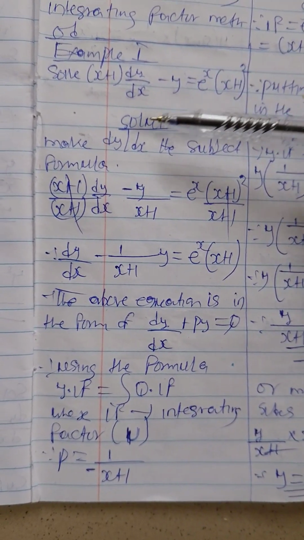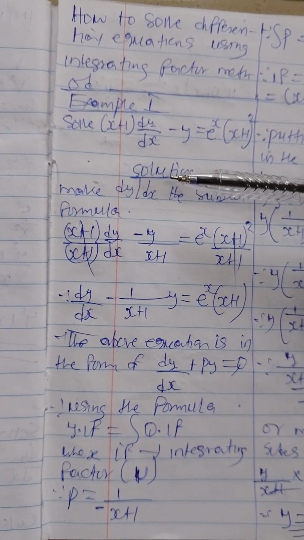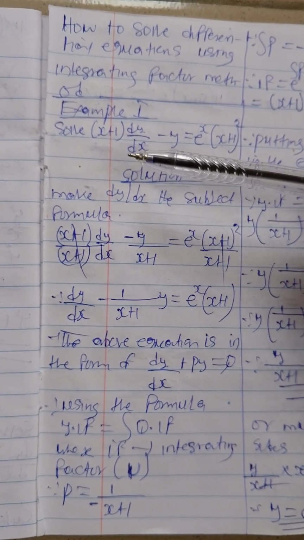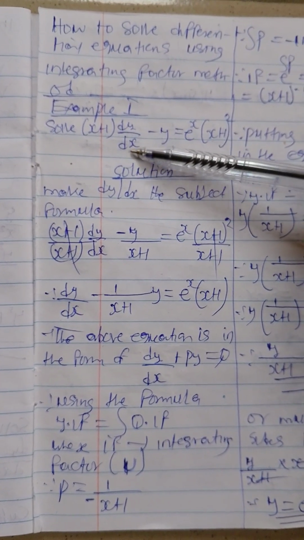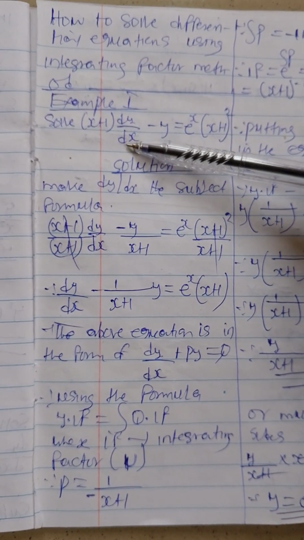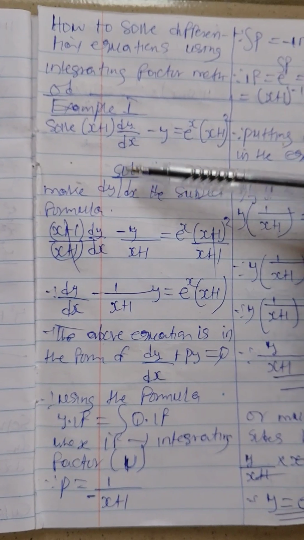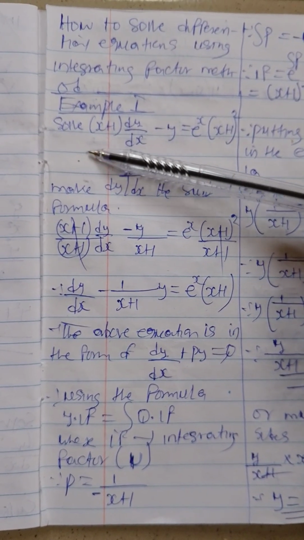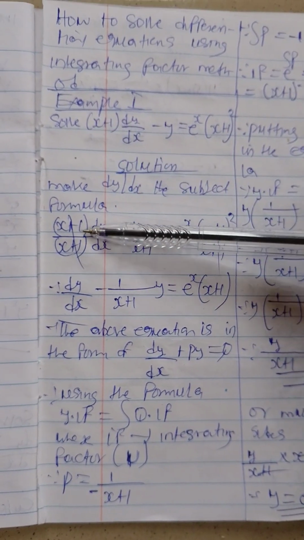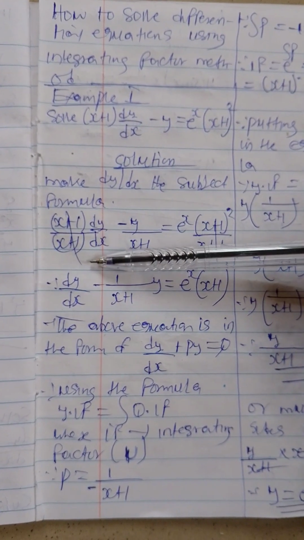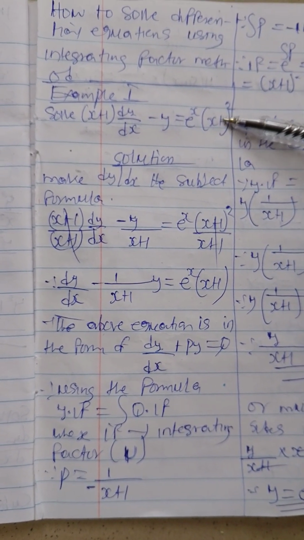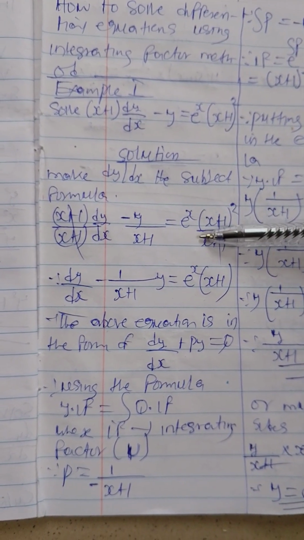Now, what do we do to solve this question? Simply make dy/dx the subject of the formula. If you check the coefficient of dy/dx here, it is x+1, so I have to divide everything by x+1. That becomes (dy/dx)/(x+1) minus y/(x+1) equals e^x (x+1)^2 all over x+1.